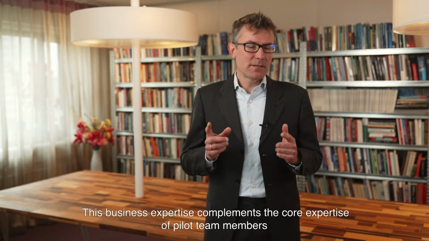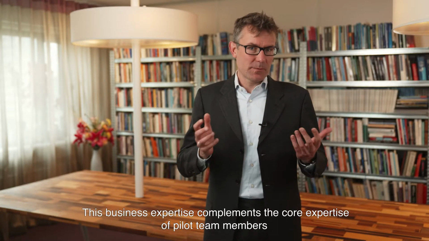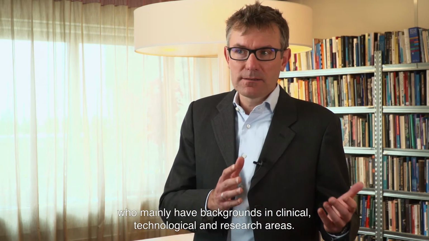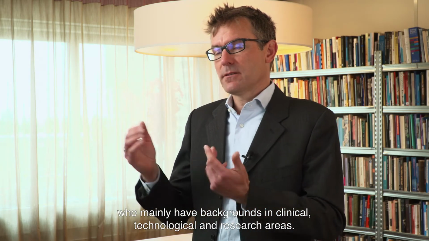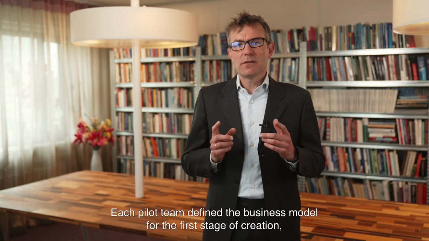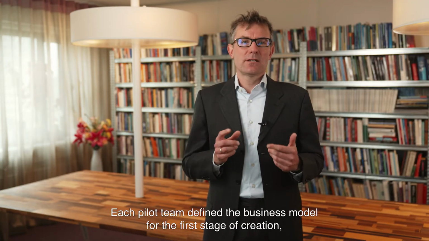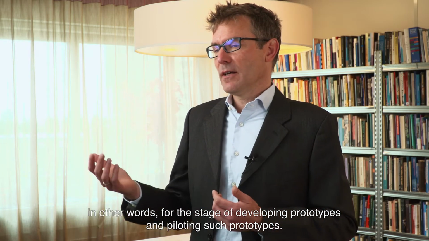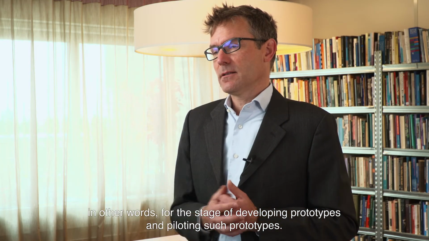This business expertise complements the core expertise of pilot team members, who mainly have backgrounds in clinical, technological, and research areas. Each pilot team defined the business model for the first stage of creation, in other words, for the stage of developing prototypes and piloting such prototypes.